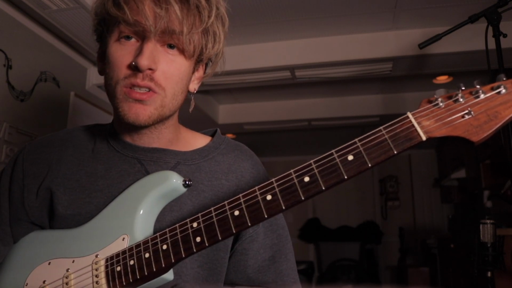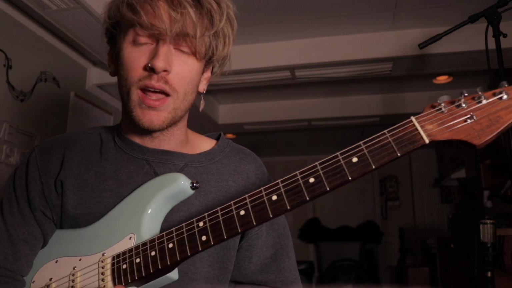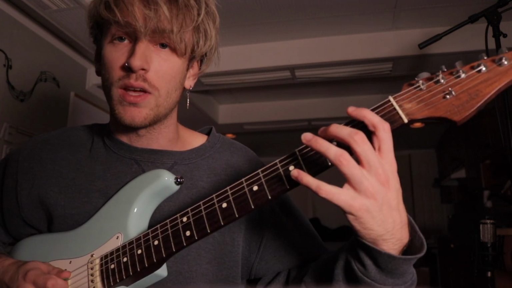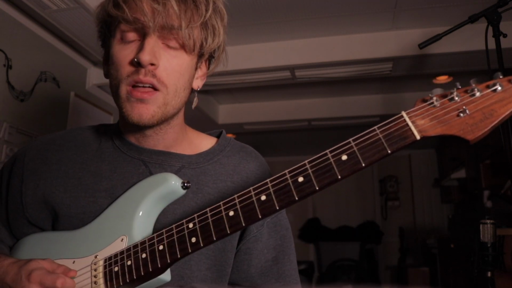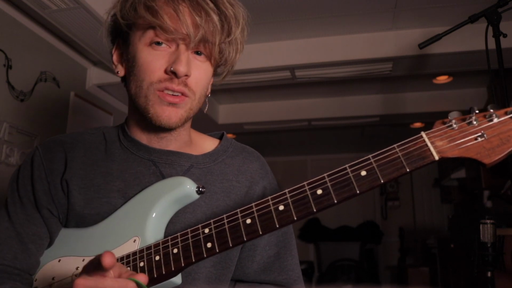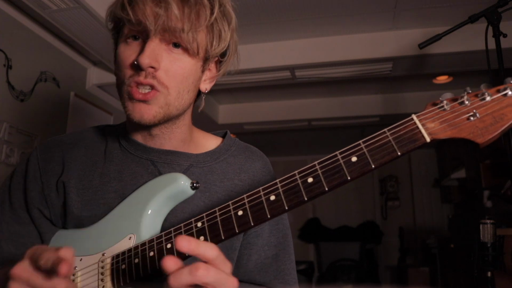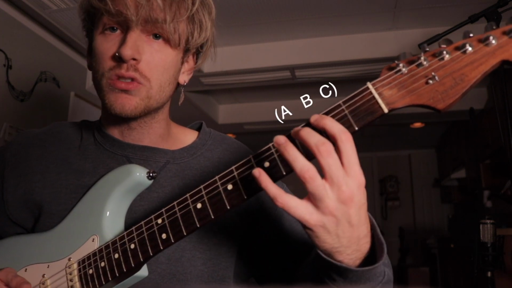So next up we're going to be talking about something just as important as the natural notes, which is, A, B, C, D, E, F, G. We're going to be talking about the accidentals. These are the notes or the frets that are in between the frets that we just went over. So we played 0, 2, 3.